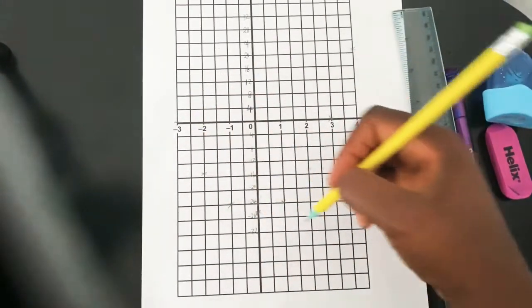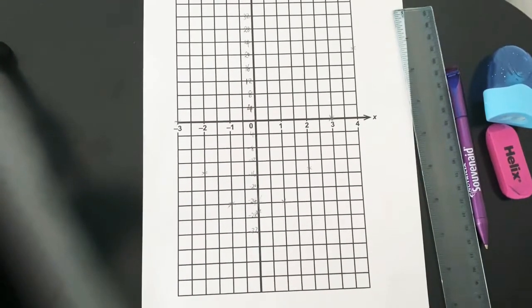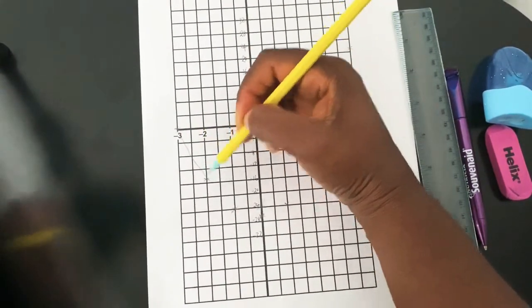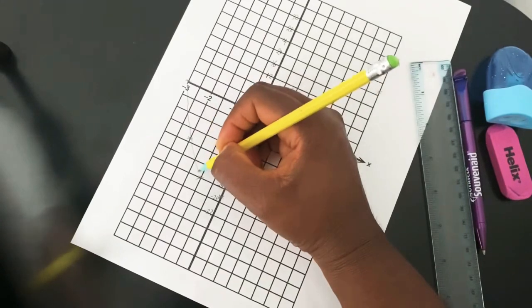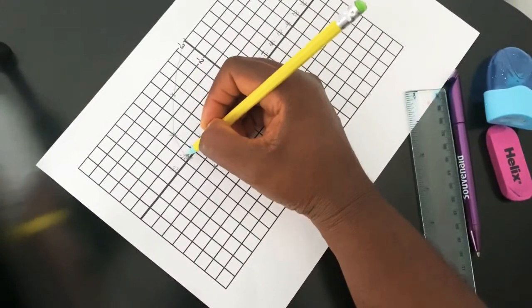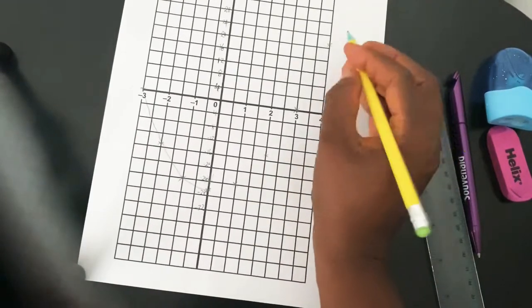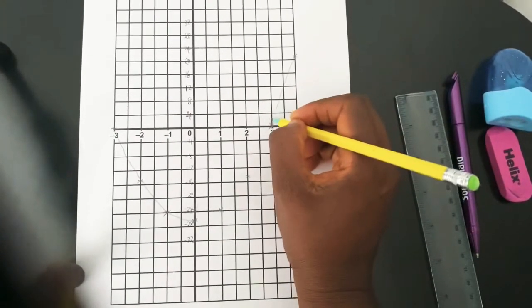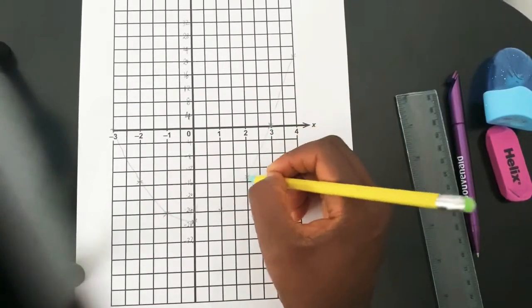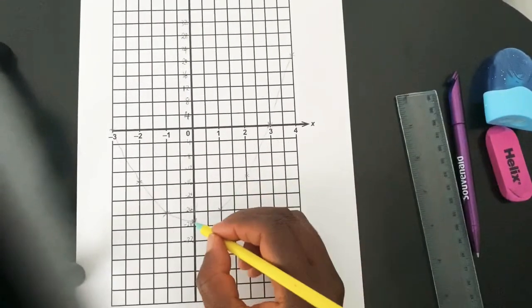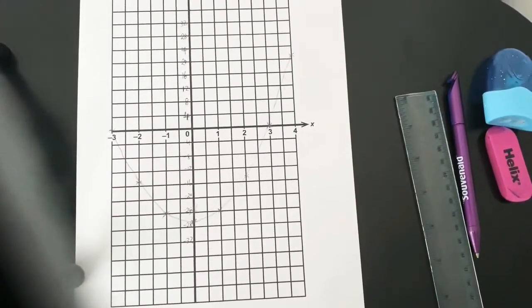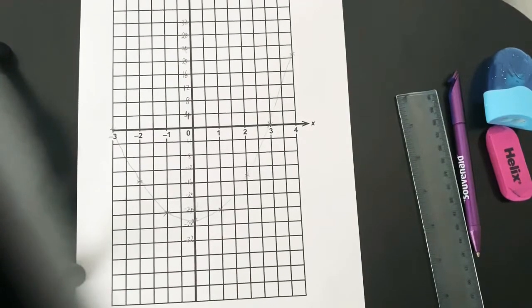So now, when you finish plotting your points, this looks a bit like a parabola. So you just have to join that up. You can do it freehand. It's not perfect, but it's all right. You can see it. Yeah, so it's there. Okay, so that's your y-axis. Oh, that's your graph done.